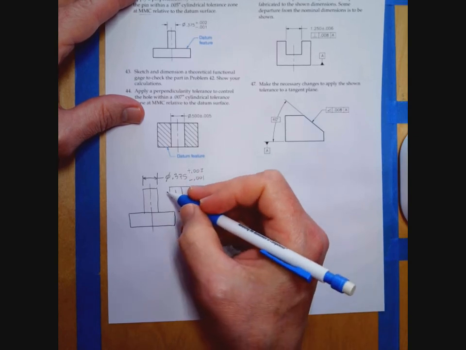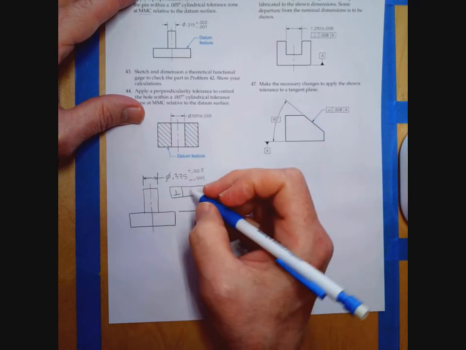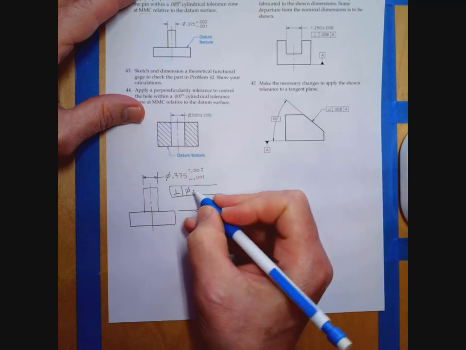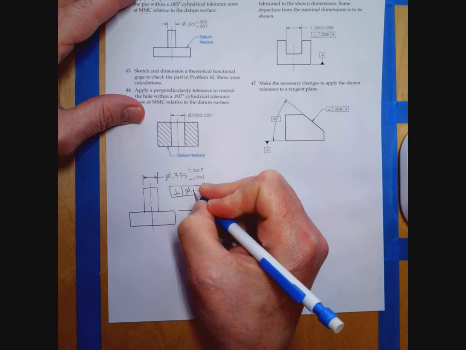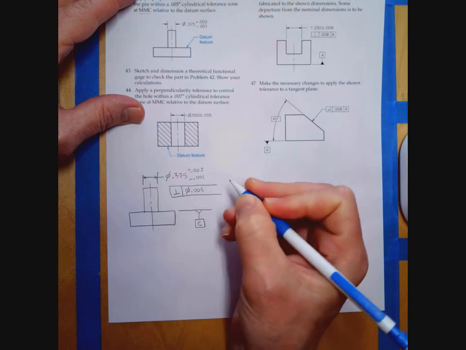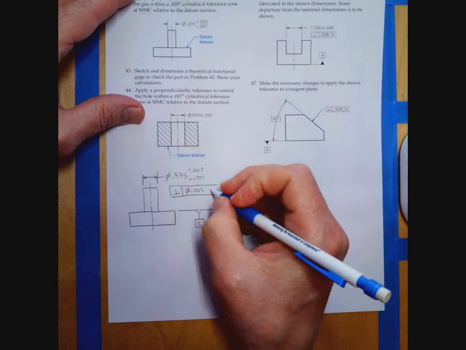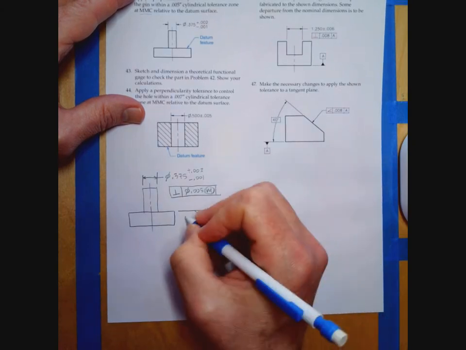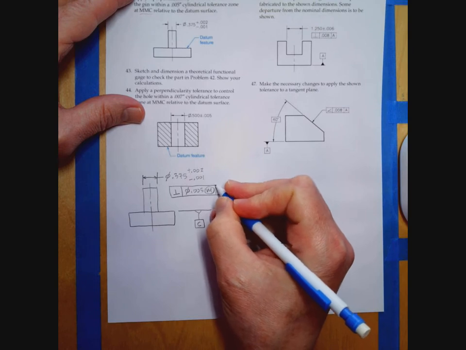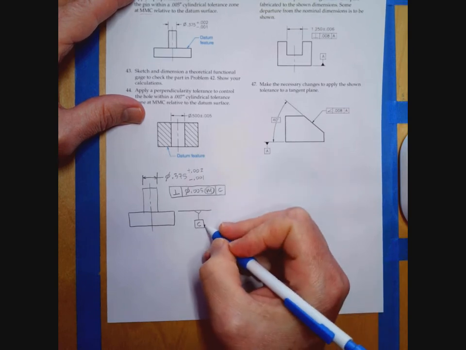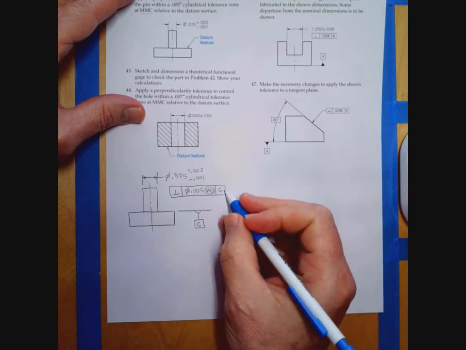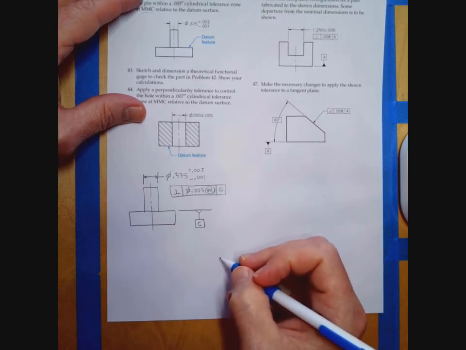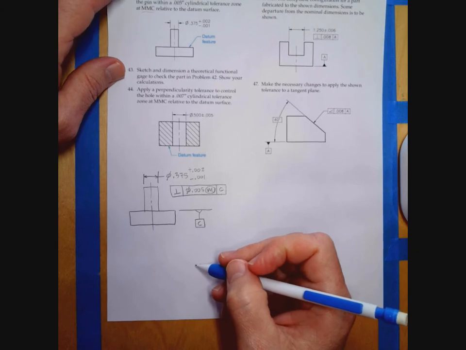The feature is cylindrical, so the tolerance zone we want is cylindrical, so we need to put a diameter symbol there, 0.005, and it says at MMC, so circle M, and then relative to datum C. Okay, and datum C again is a non-size feature, so there's no material boundary conditions that we need there. All right, so that's number 42.